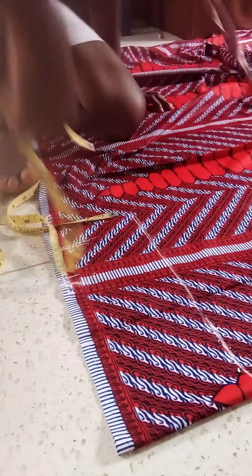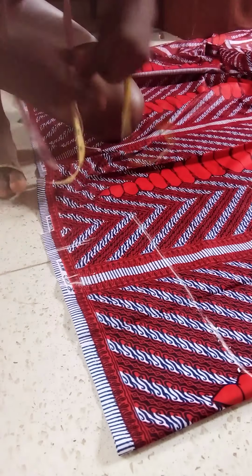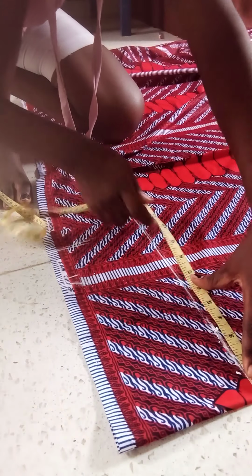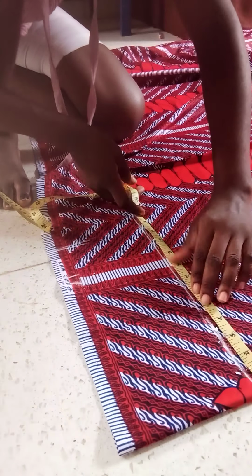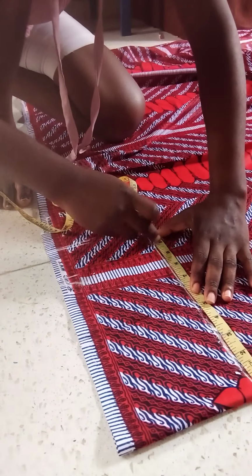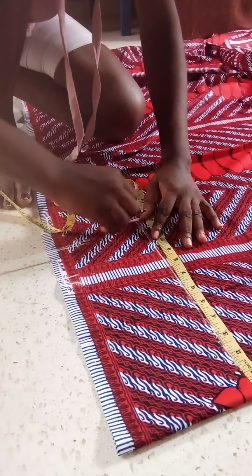Now we go down to the hip line. The hip is 39. I'm going to approximate it to 40, so I'm going to use 10. 10 plus 2 inches seam allowance, that is making it 12. So the 12 is here.